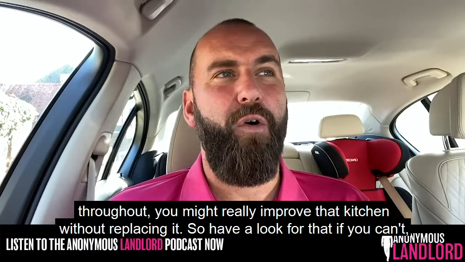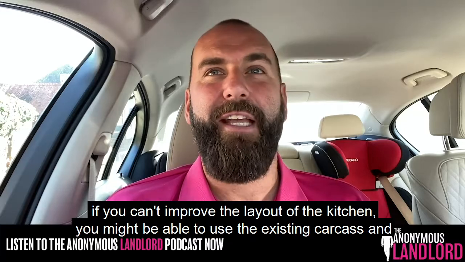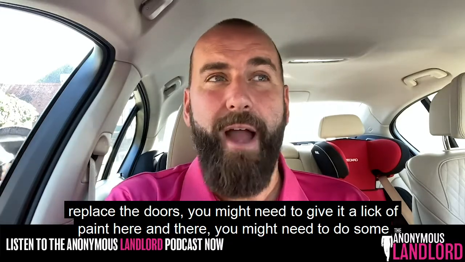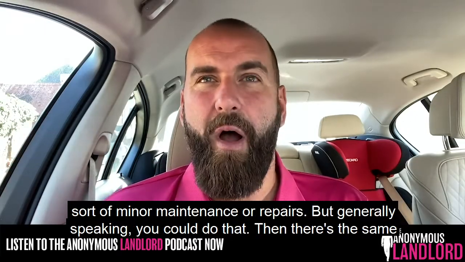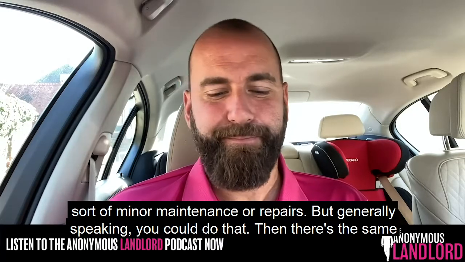So have a look for that. If you can't improve the layout of the kitchen, you might be able to use the existing carcass and replace the doors. You might need to give it a lick of paint here and there. You might need to do some sort of minor maintenance or repairs, but generally speaking, you could do that.